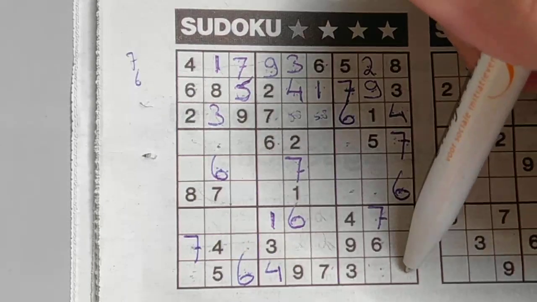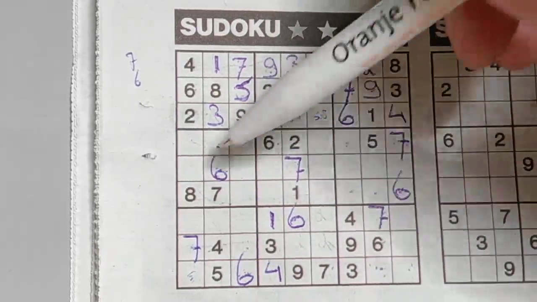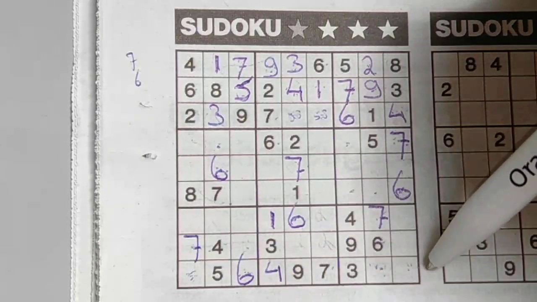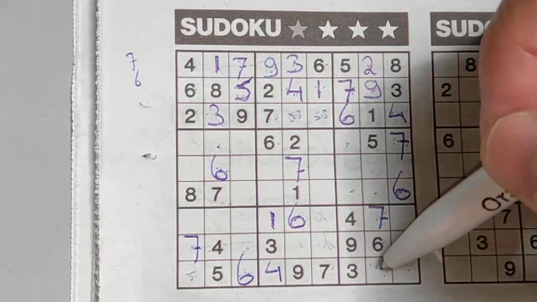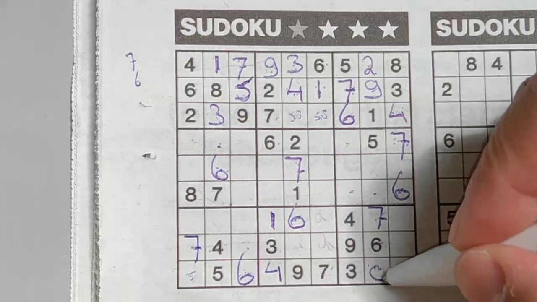These 3 numbers in the last row, the missing numbers are the 1, the 2, and the 8. I see here a 1 and a 2, so no 1 and 2 in this box. So 1 digit left for the 8.